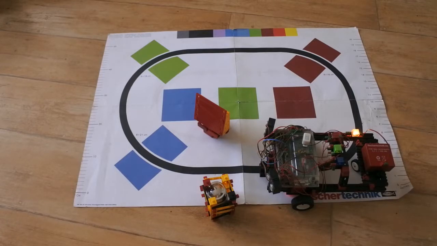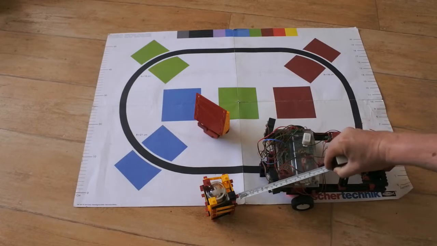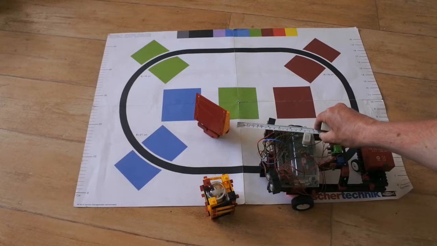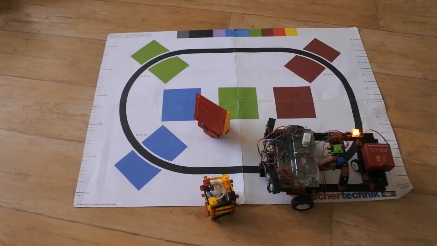The problem is that the algorithm is set to a distance of 8 centimeters towards the object, and then it should drive backwards until it doesn't recognize it anymore. And yet things go wrong then. So how does that happen?